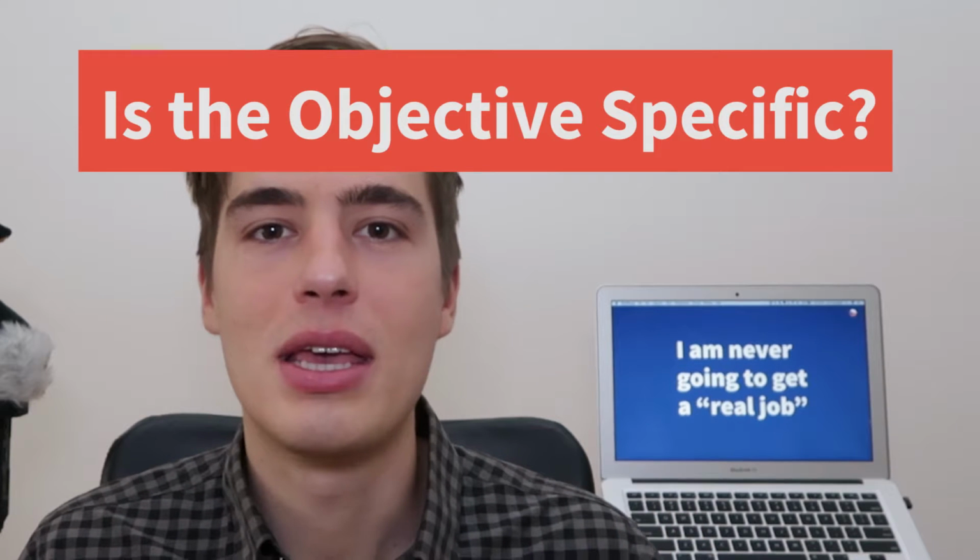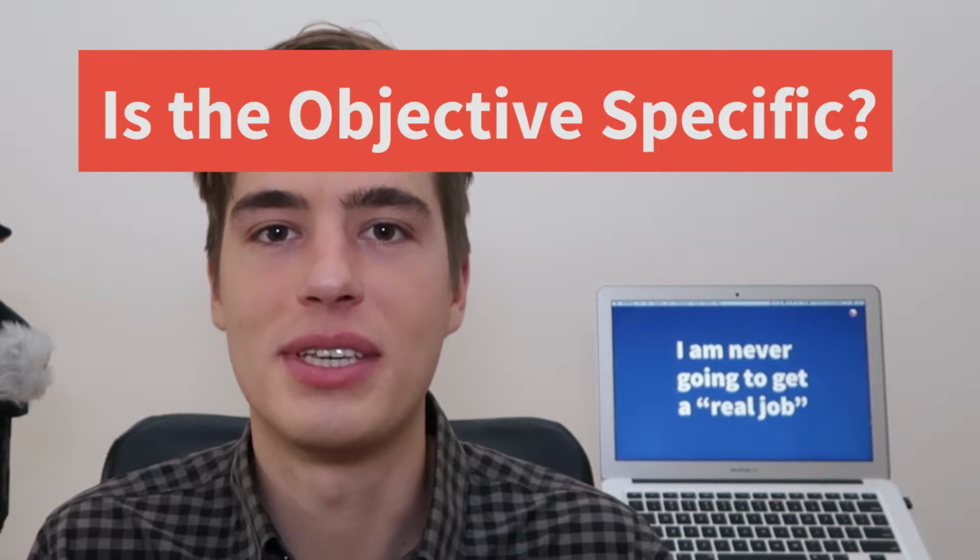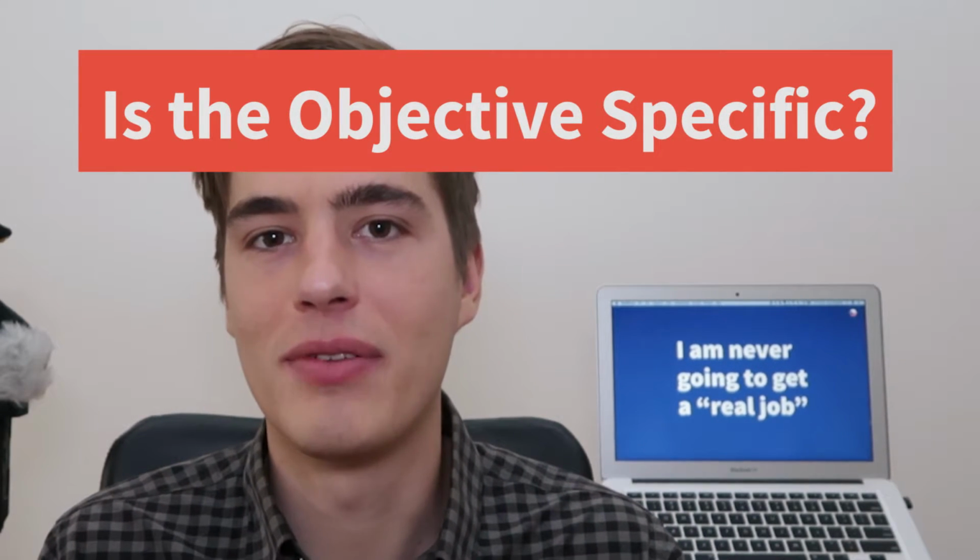Number 1, is the course objective specific? A bad example of this would be learn how to become an expert in Photoshop. As you can see in that example, it doesn't promise any specific outcome that your student's going to get by the time they finish your course. A much better example would be learn how to retouch portrait photos in Photoshop.